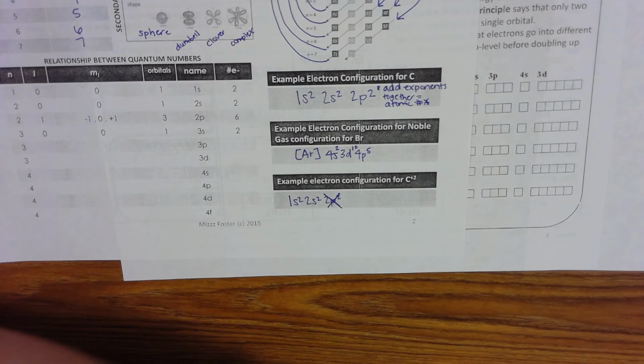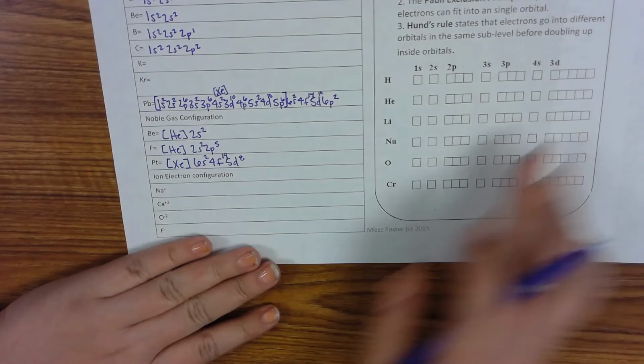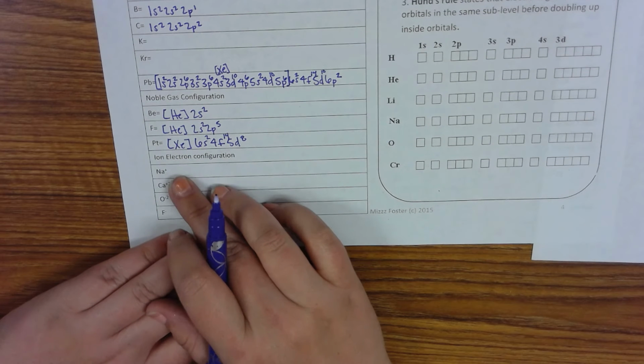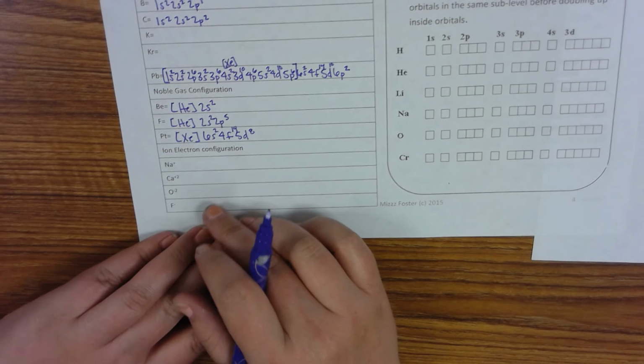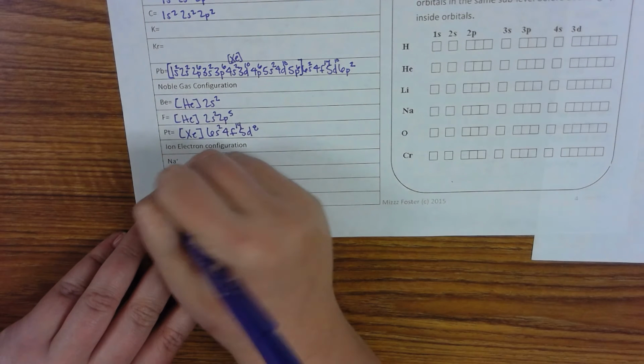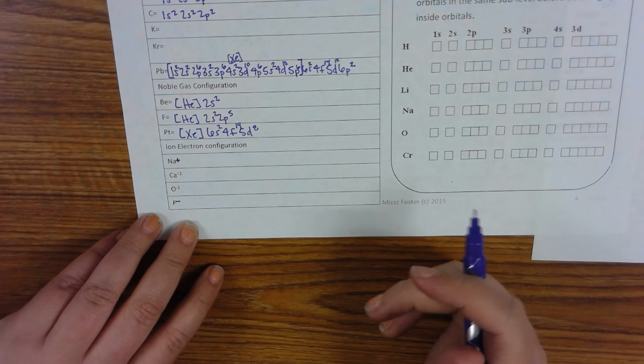That's because you are adding and losing electrons. So on your practice problems here, we have sodium with the +1, calcium with the +2, oxygen with the -2, and fluorine with a -1. So that's just a negative, that's just a positive. It's understood to be +1 and -1.